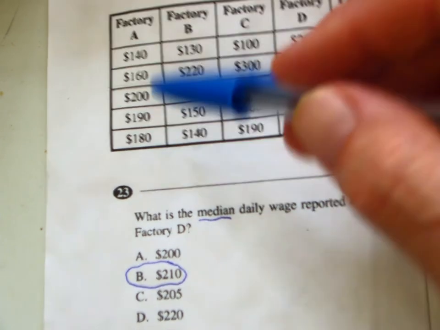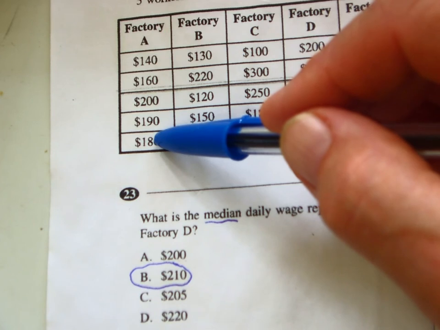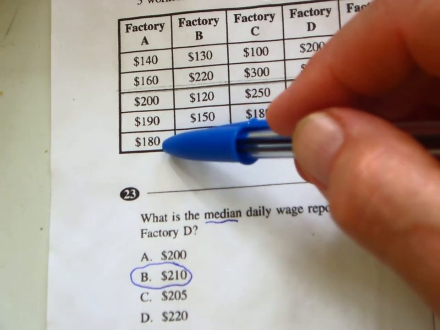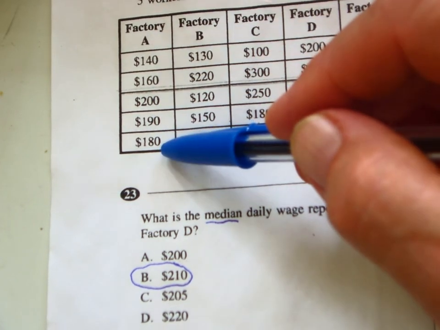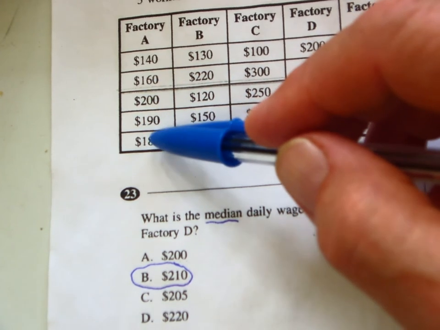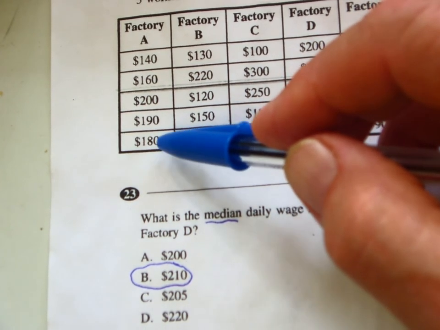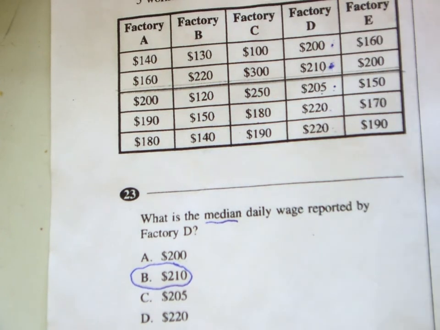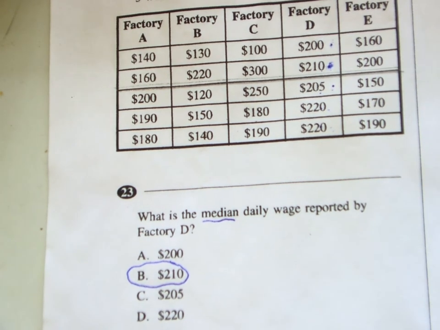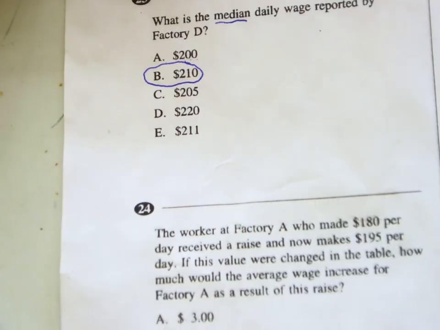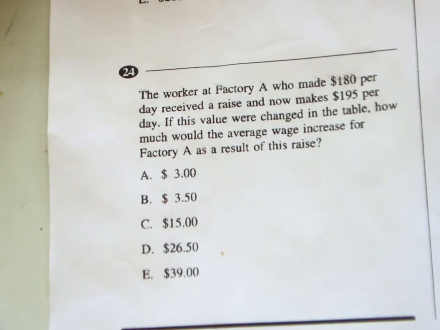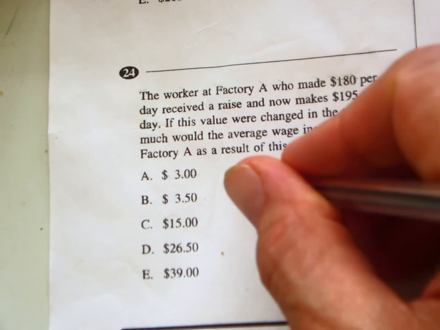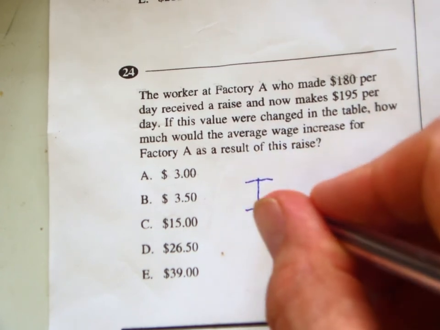How much is the average going to go up? Well, you could do it this way. You could add them all up as it is now before you change it and divide by 5. Then you could add 15 to that one, make it 195, add them all up again and divide by 5. You can do it that way, right? Let's look at it a different way. How do we get the average? We add them all up. Now, I'm not going to add them all up. I'm just going to put a T for the total. And I'm going to divide by 5, right?